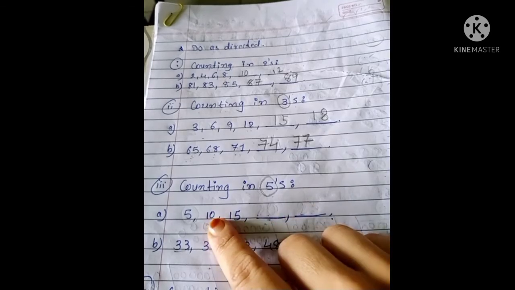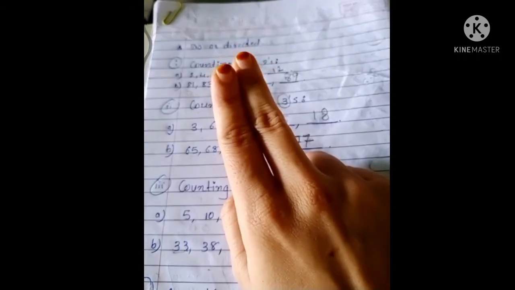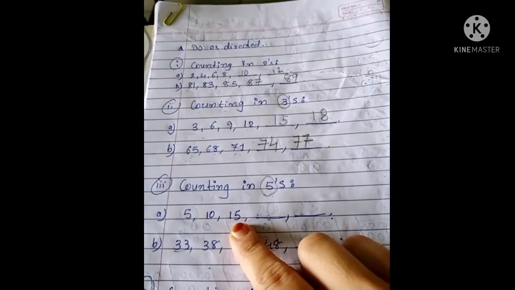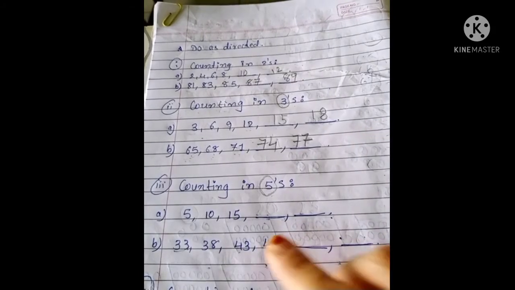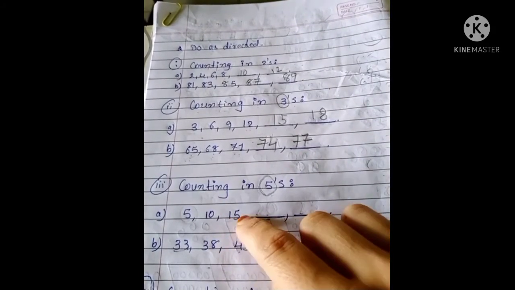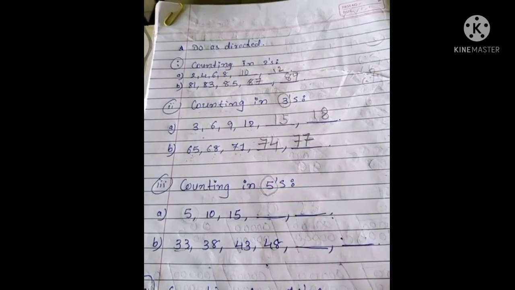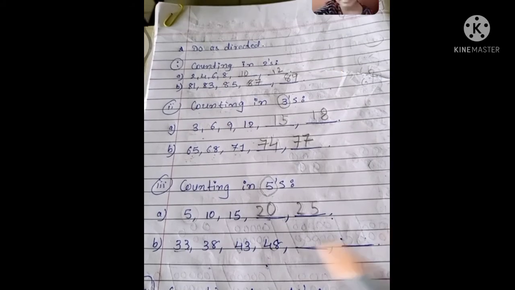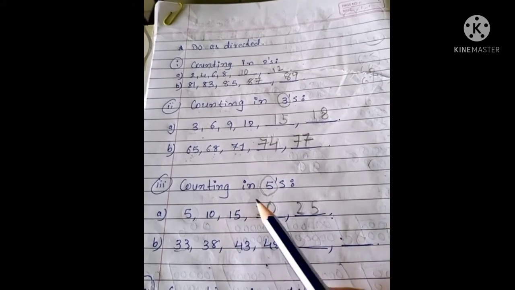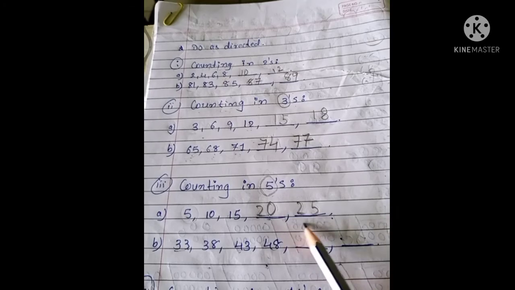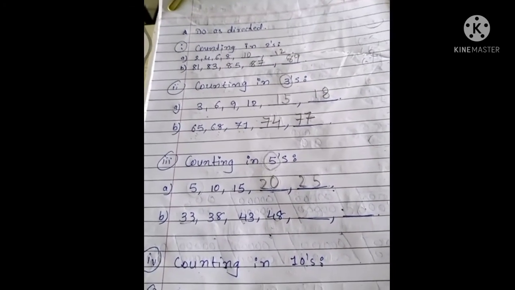Yes or no? Now after 10: 11, 12, 13, 14, 15. So the number 15 is there. Now you count and tell me, after 15, if we count for 5 steps, what will we get as the answer next? After 15, if we count 5, we will get the answer 20. And after 20, if we count 5 steps on our hand, we will get the answer 25. Yes or no? Now let's see the next question.